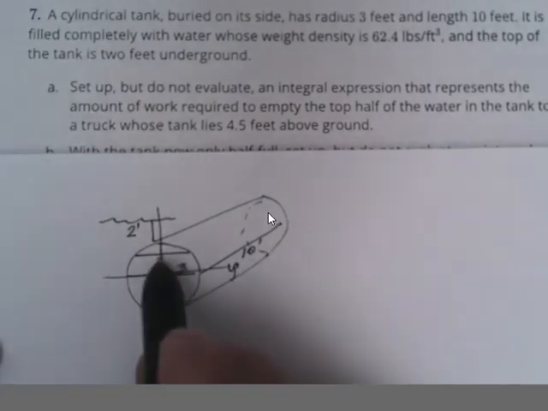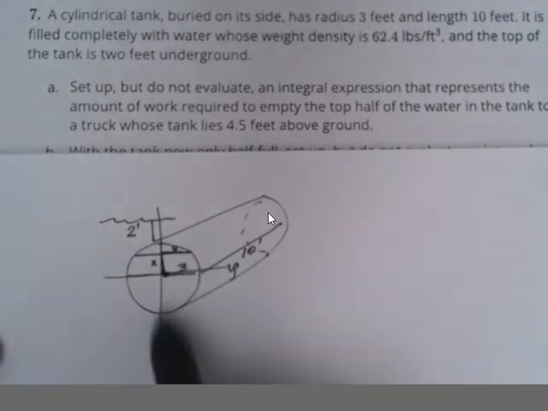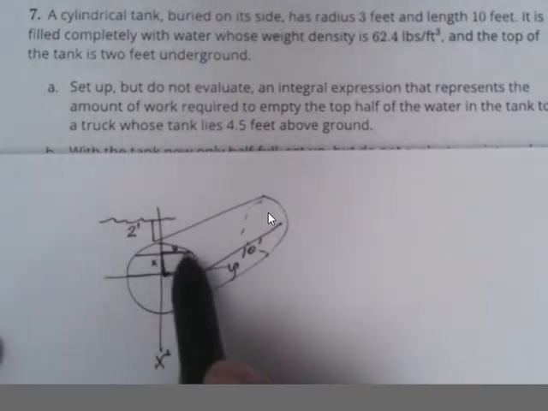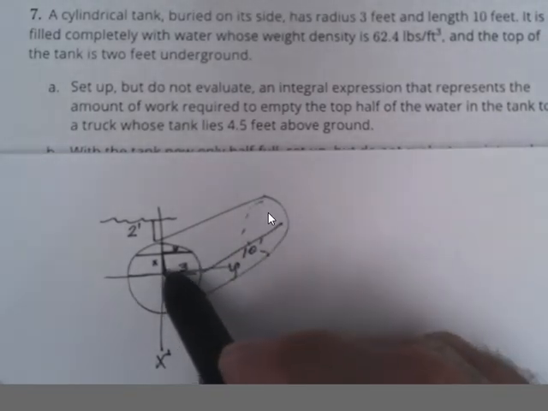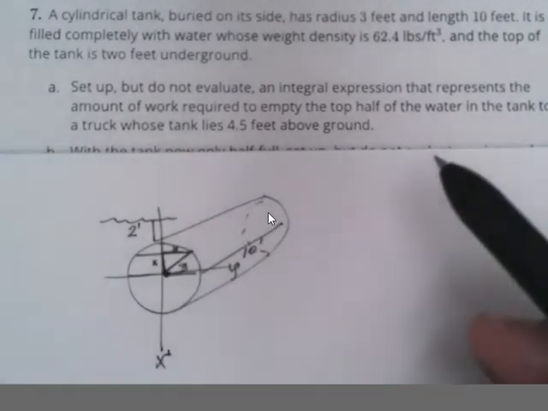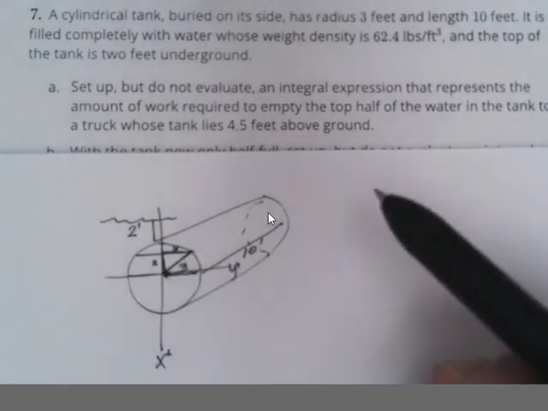But here's my slice, and so this is going to be y. This will be x, because this is the x-axis, so I'm moving x and then y to get this. And 3 was the radius of the tank, which goes this way also. So 3 is here, 3 is here, 3 is there.